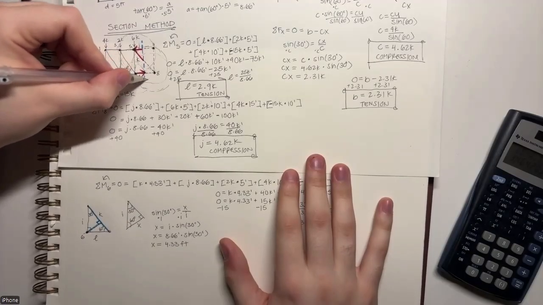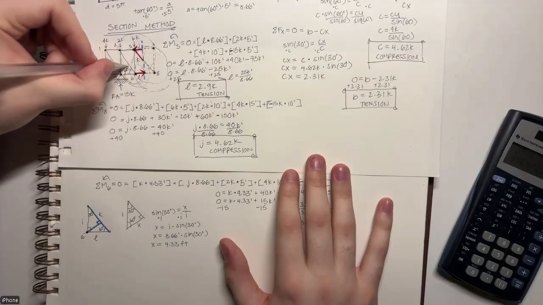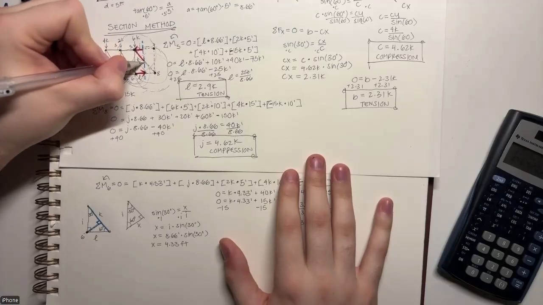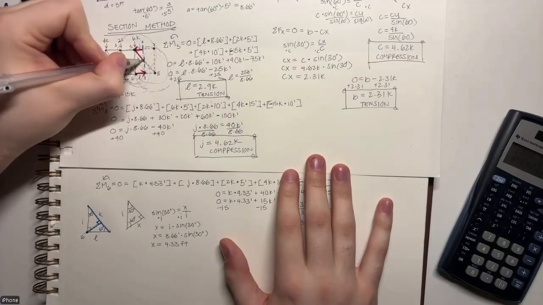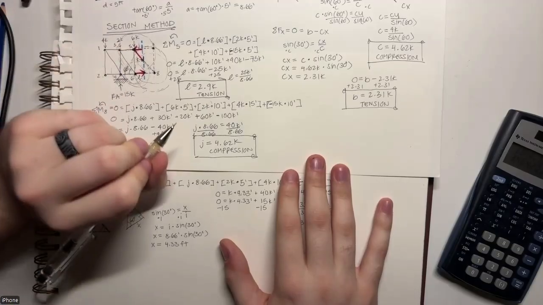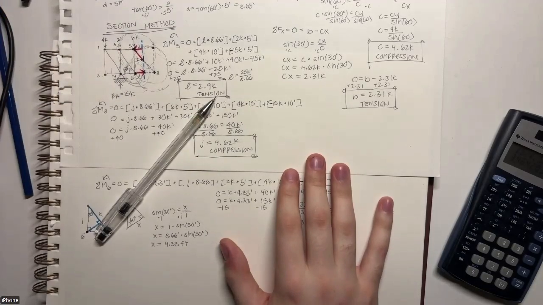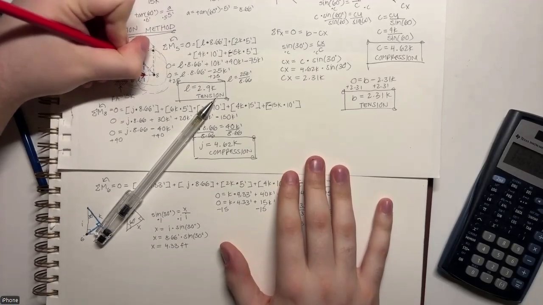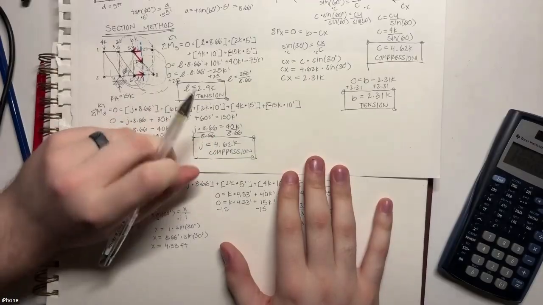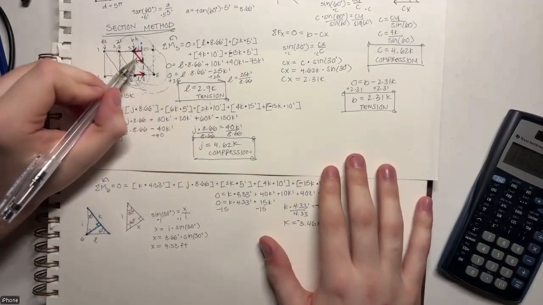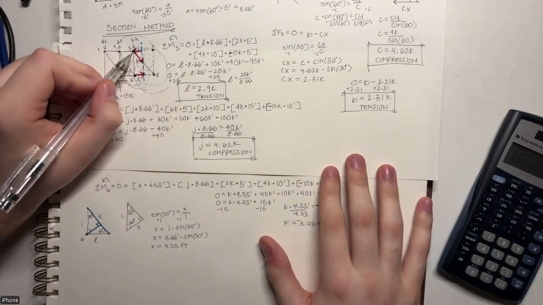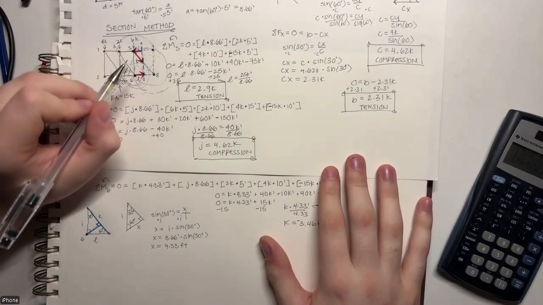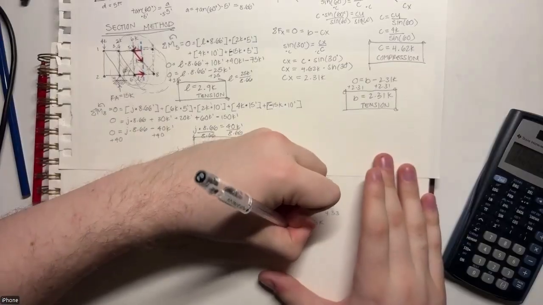And that would mean that K is going this way. Arrow one there. And I can say, okay, K is going away from the point. It's away from the point. So that means that K must be in tension.